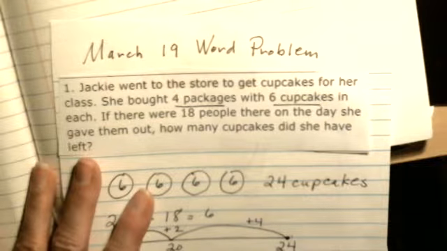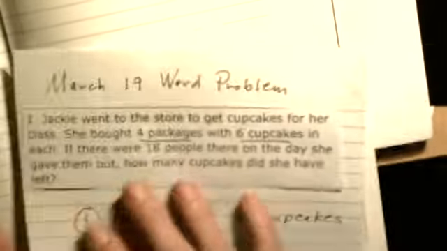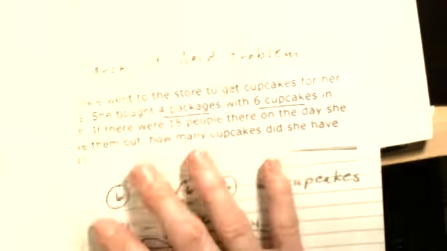I'll ask you to solve the problem in your notebook and to date your notebook. So I'm going to show you an example of the one that we did yesterday. So here's what I have you do. You would put March 19 word problem. Then you would look at the word problem and solve it in your book.